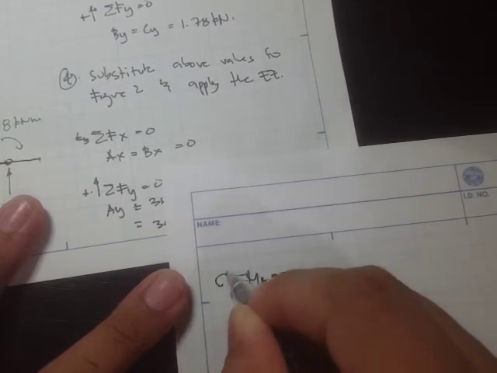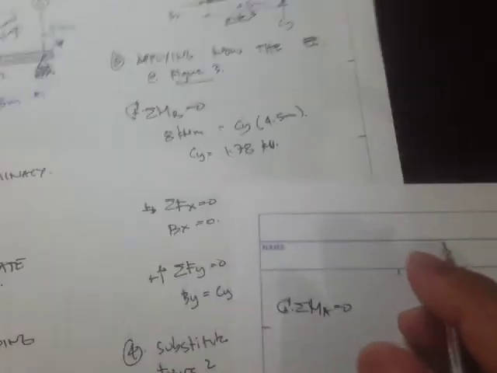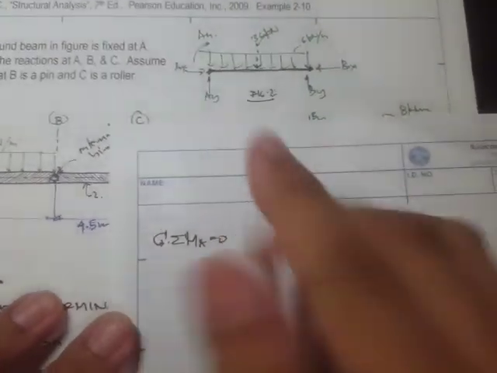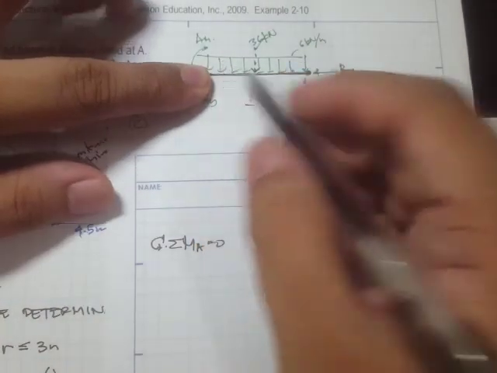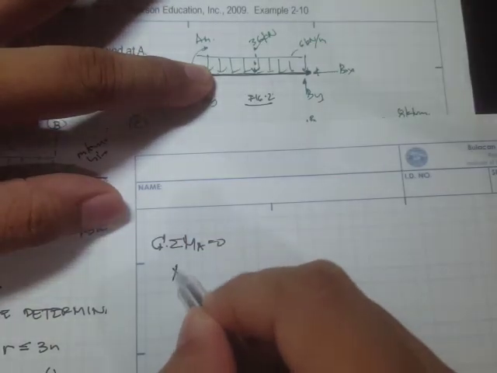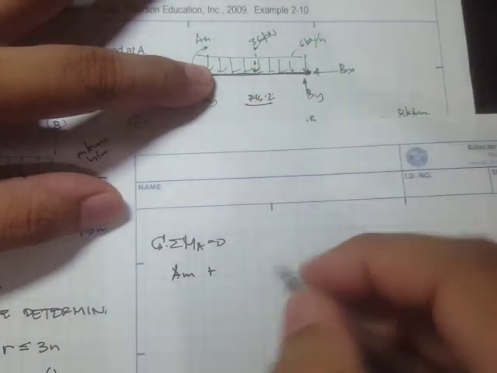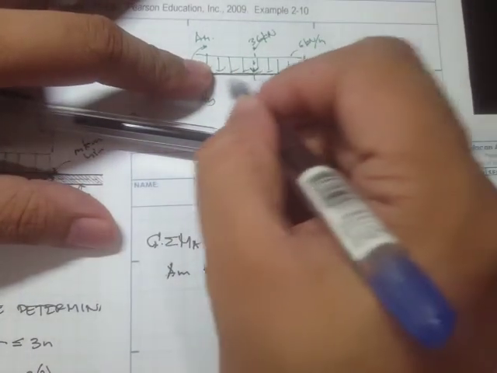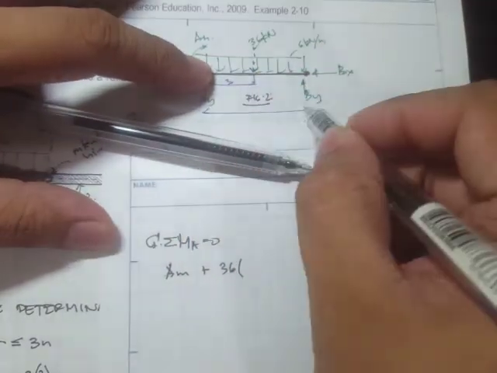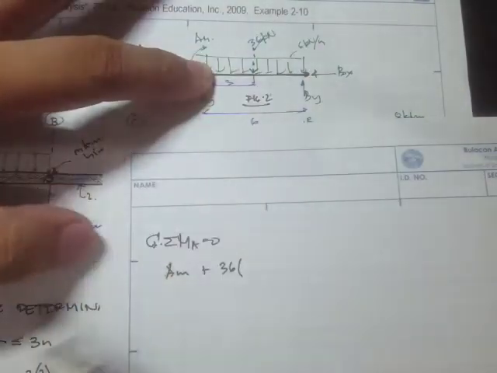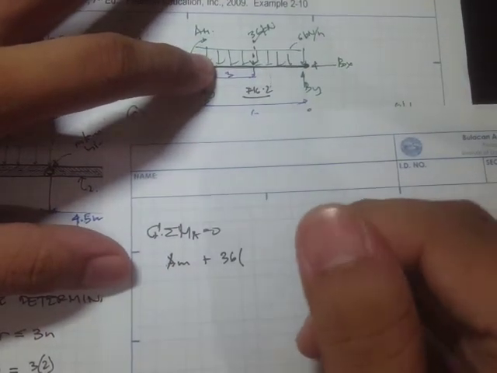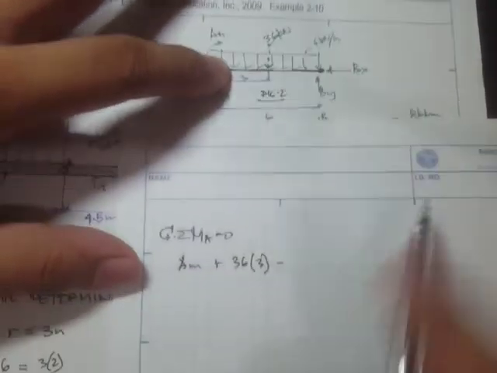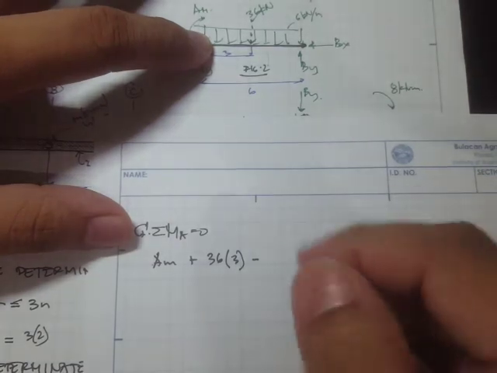And then lastly, if you take summation of moment at A is equal to 0, the moment will be AM plus 36 times the moment arm. This is actually 3 because the entire length is 6. So 36 times 3 minus the By that's producing a counterclockwise moment.